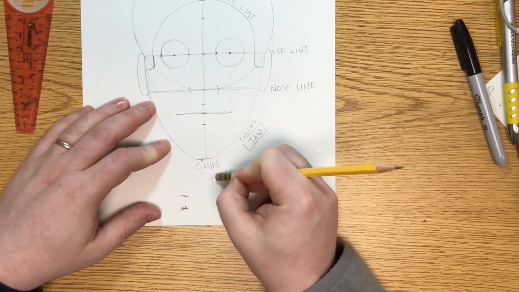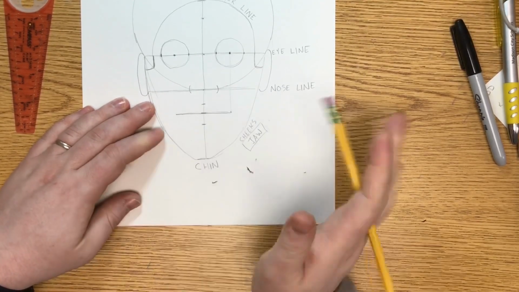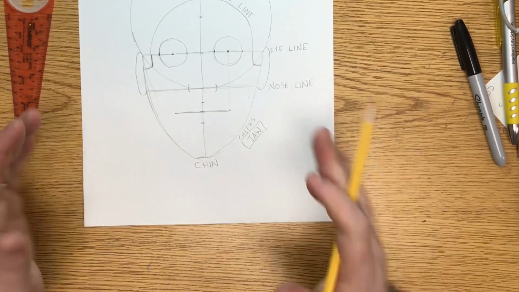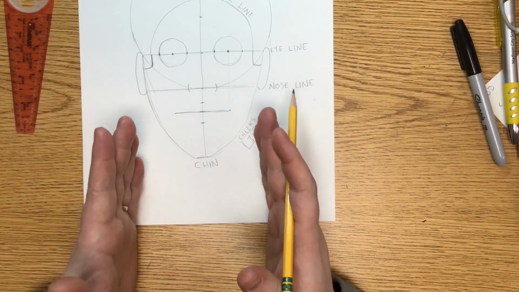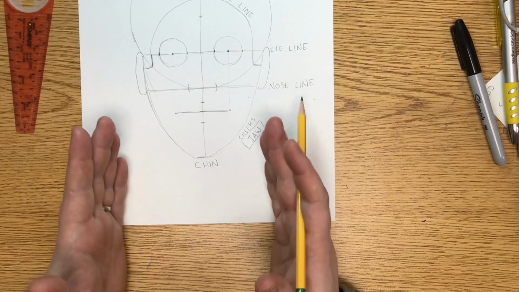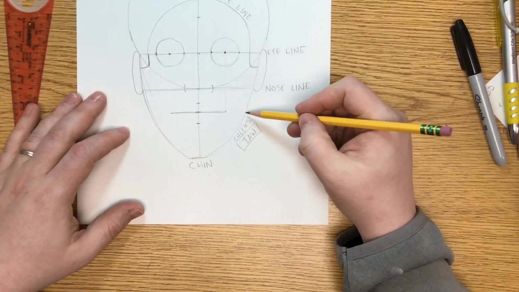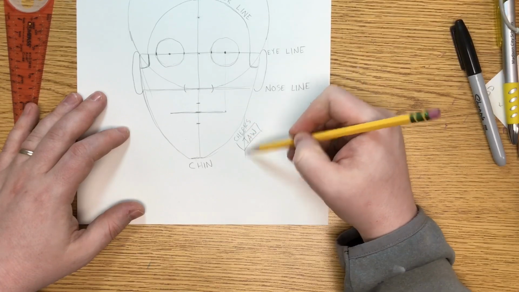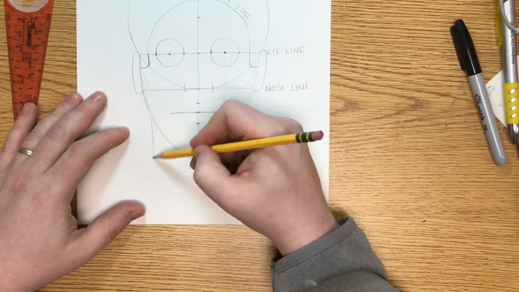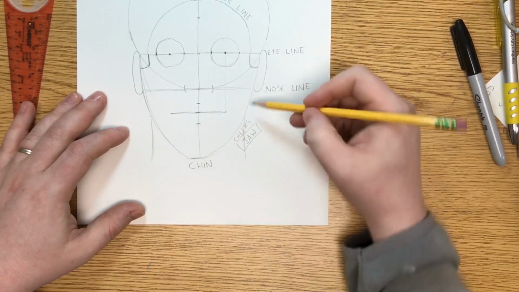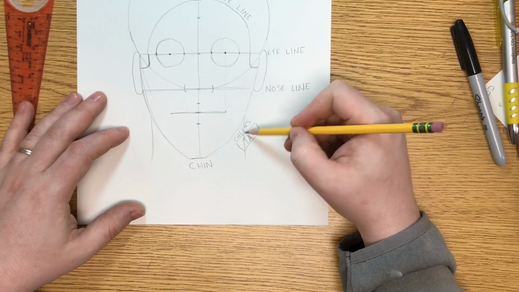But if you're trying to draw a realistic portrait, we need to know where the chin, the neck and the shoulders actually belong. If you look in a mirror or at a person, you'll see that the neck is actually almost as wide as the cheeks, almost as wide as the jaw.